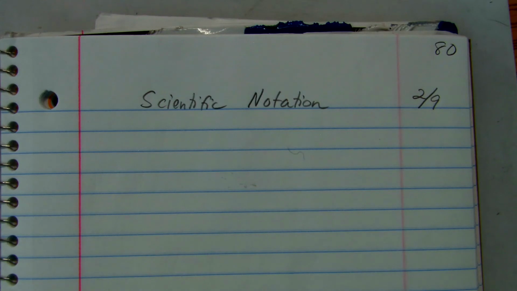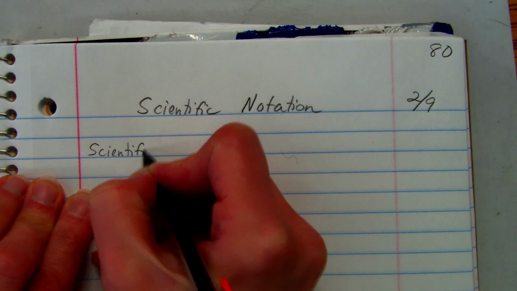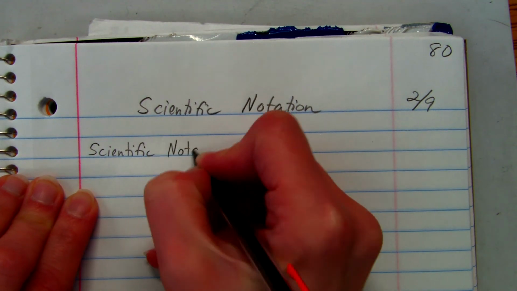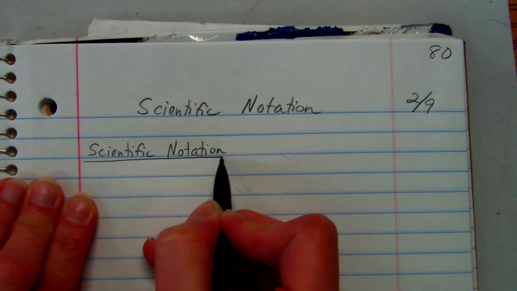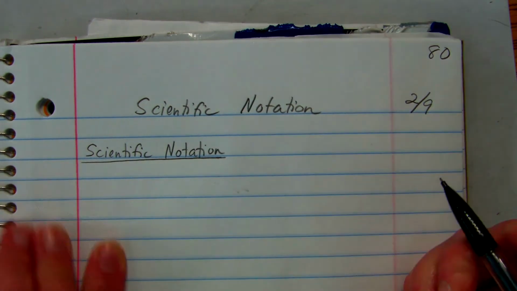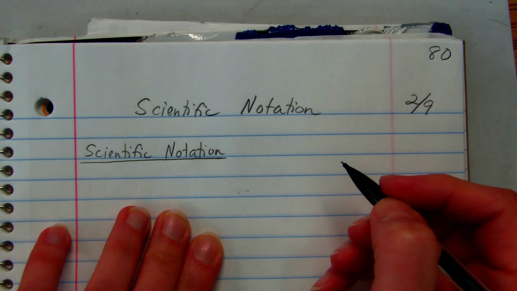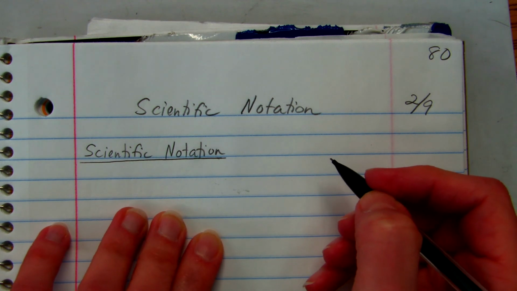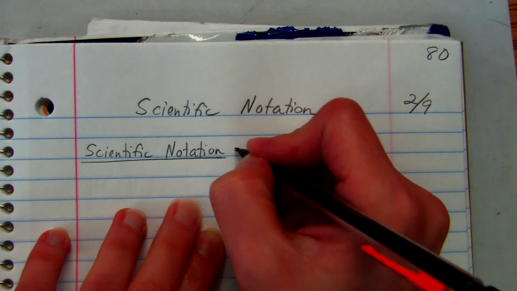All right, so we are going to do scientific notation now. Start off with, we're going to have a definition. So scientific notation, I'm going to write again, so we can put in a definition and some rules that go with scientific notation. Scientific notation was created so we don't have to write out lots of zeros for very large and very small numbers.